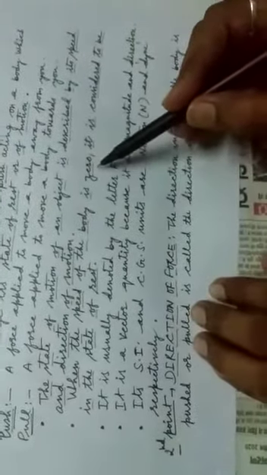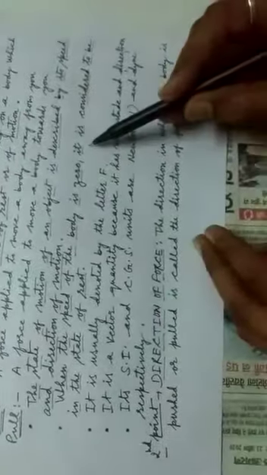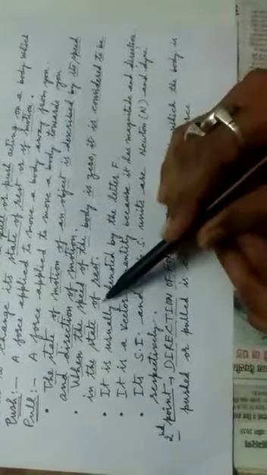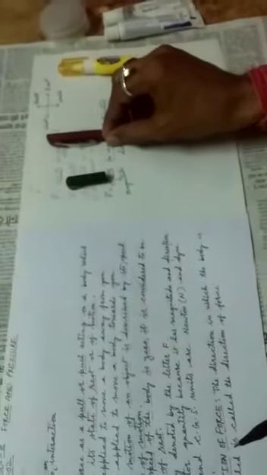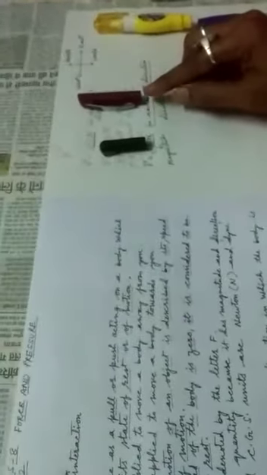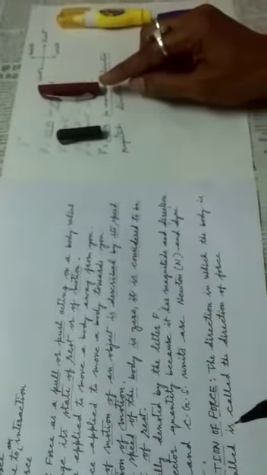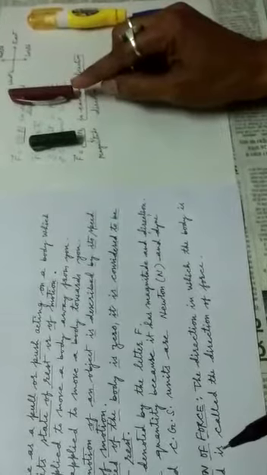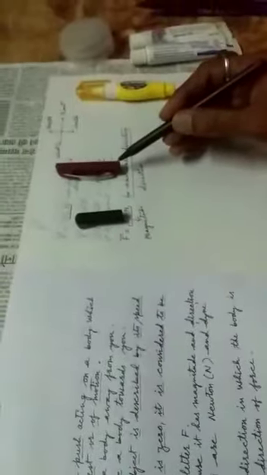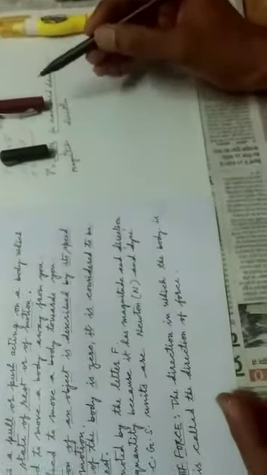Secondly, when the speed of the body is 0, it is considered to be in the state of rest. If the body is moving, it is in the state of motion. If the force is not applied, the body has no speed, so we can say it is at rest.